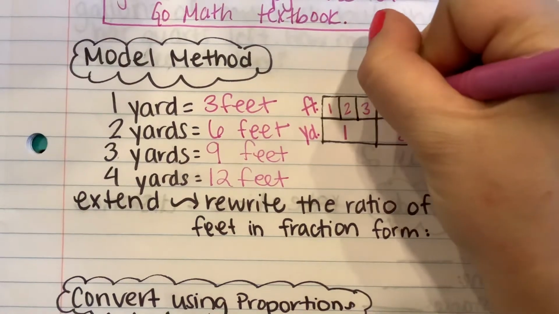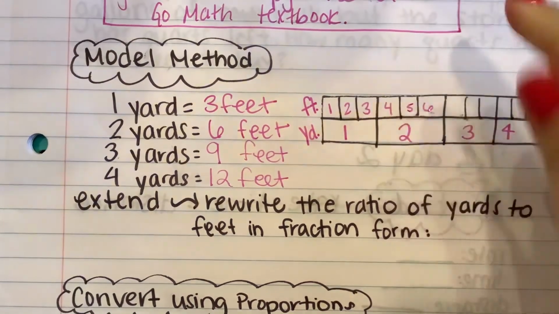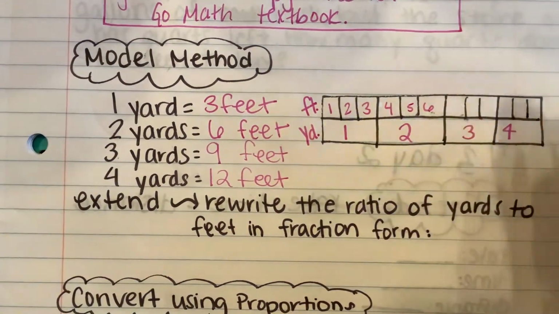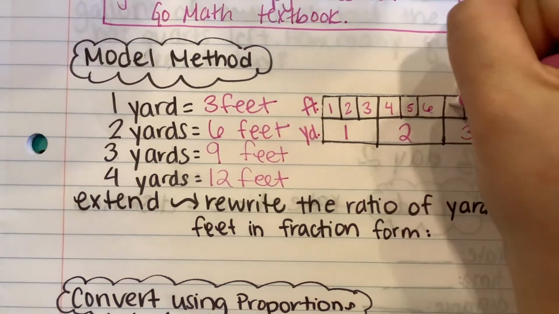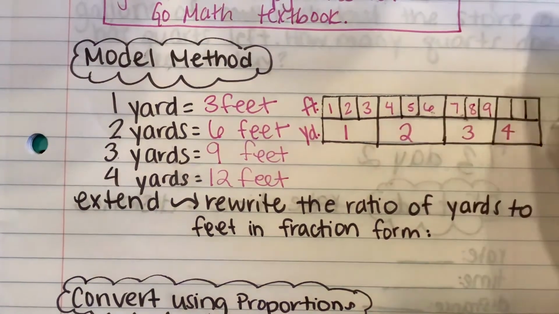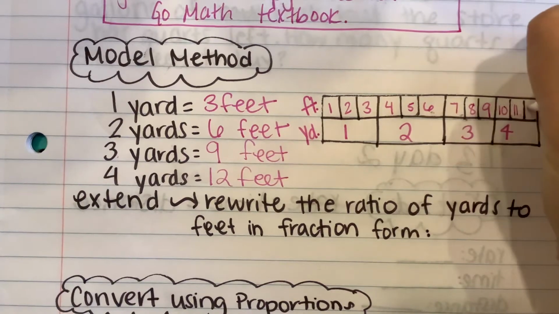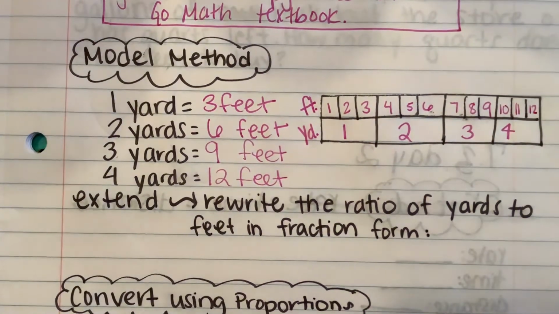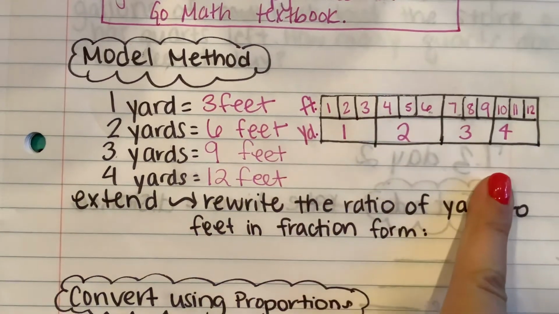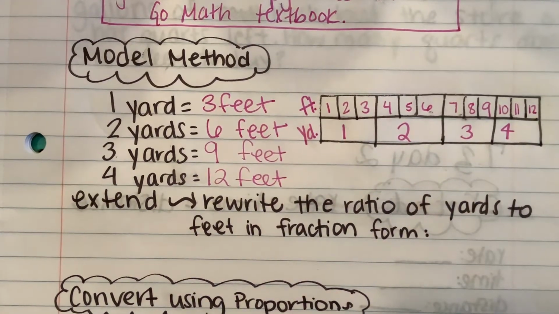Now let's go to 2 yards. 2 yards is equivalent to 6 feet. Now 3 yards. Now 4 yards. So if you were asked to model your thinking, this is an excellent way that you can draw a model of your conversion.